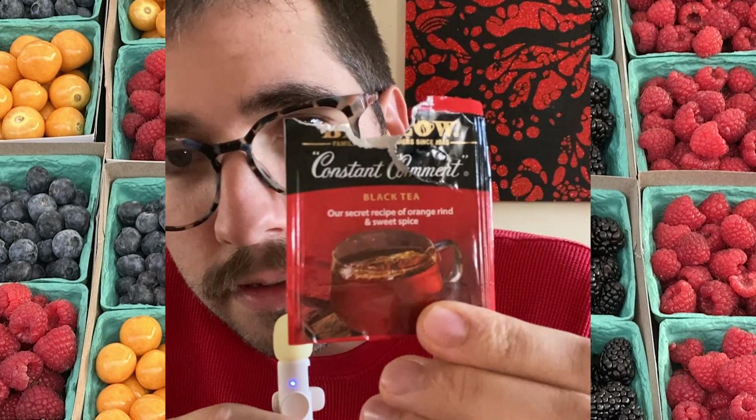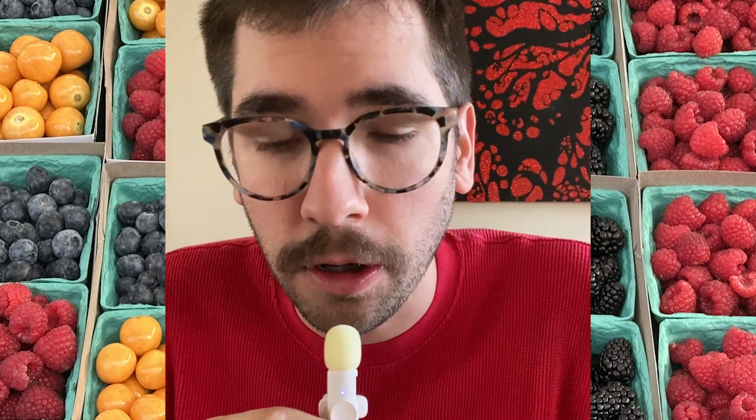The tea that we are drinking today is called Constant Comment. It's a delicious spiced tea, and some of you constantly comment that what I'm saying about Java is wrong and misinformed.